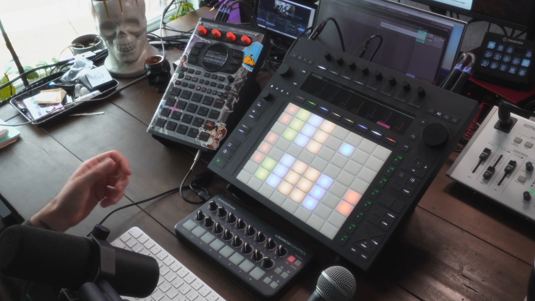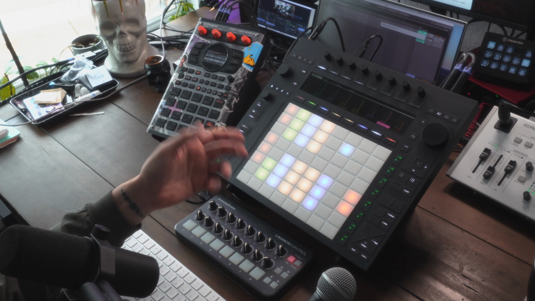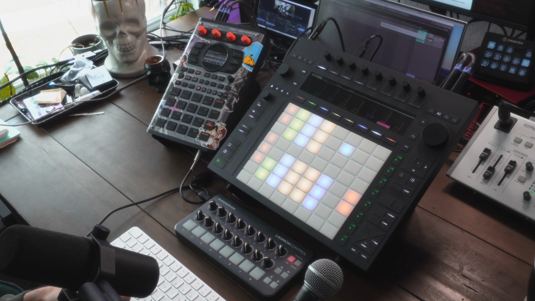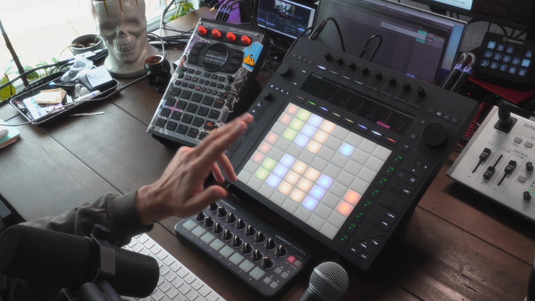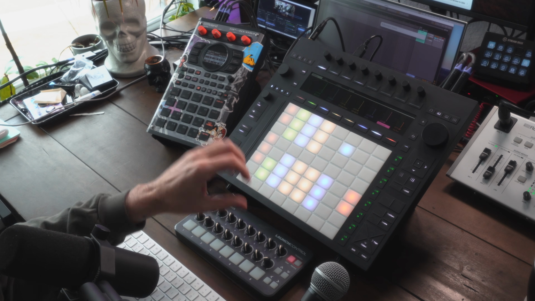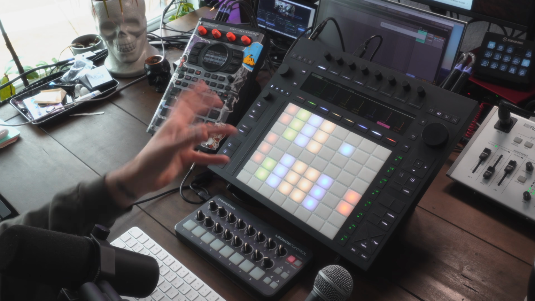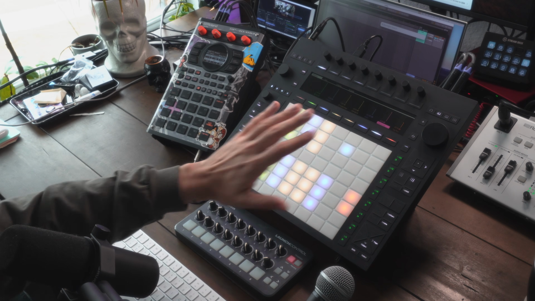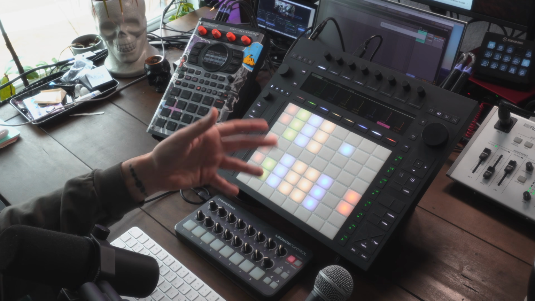There's a Max for Live device called Auto Tuna, which I tried to use but won't load on my Push 3. So it's a shame that Ableton have still not developed a vocal tuning audio effect for Ableton natively, or even in this case for Push 3. I have to use an external piece of gear just to accomplish this.